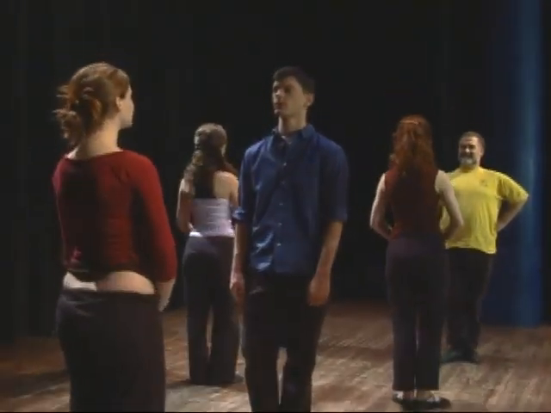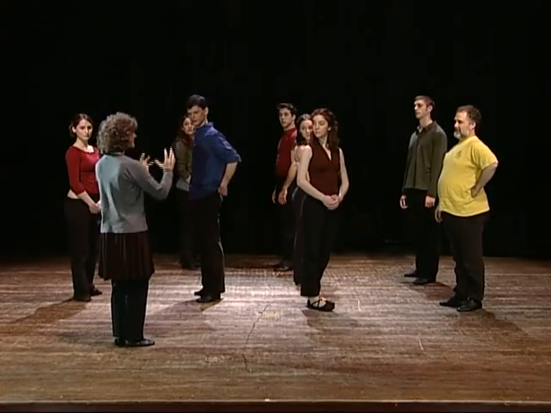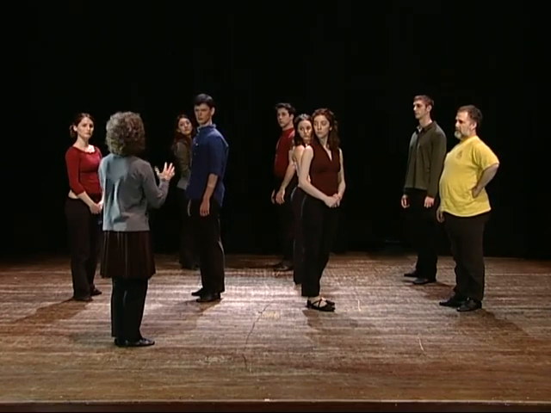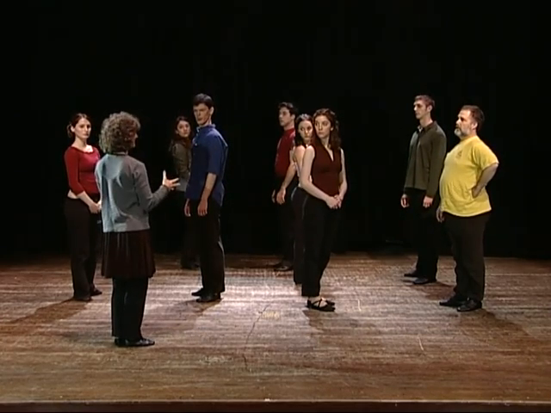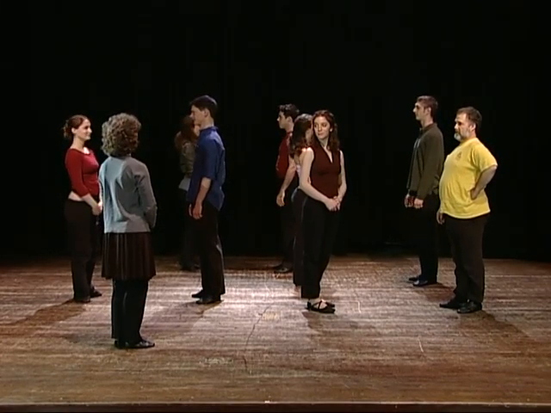Good. Nice. Okay, a couple of things. Don't bow quite as low. The body really, it's about going down as opposed to leaning forward. So we want to have that verticality. Don't lose eye contact. Really see the person to whom you are bowing.